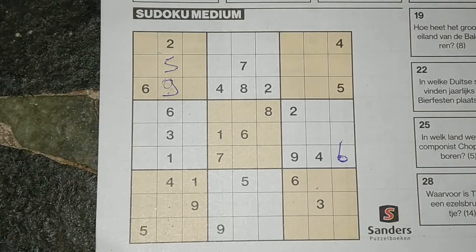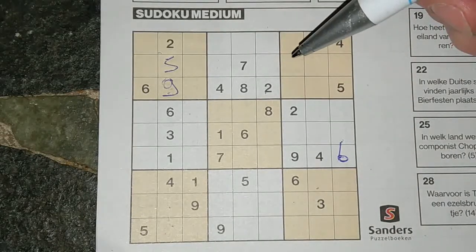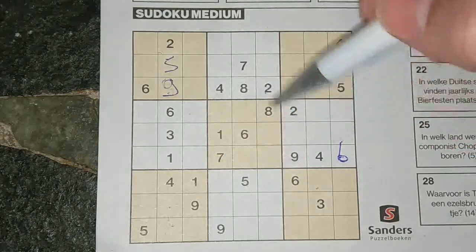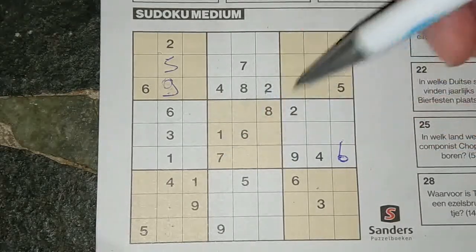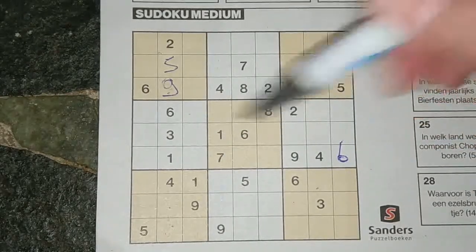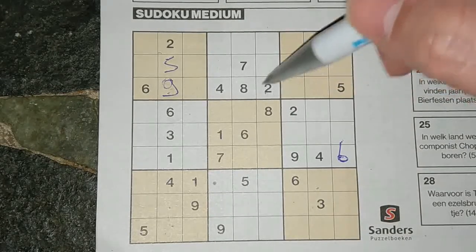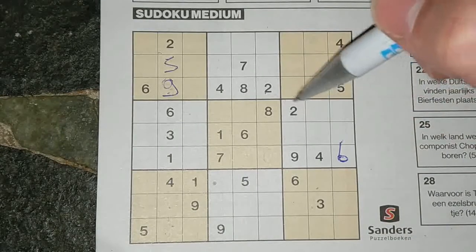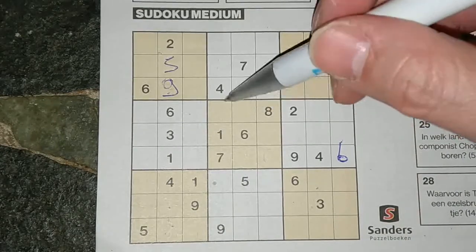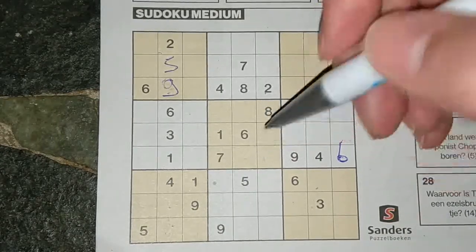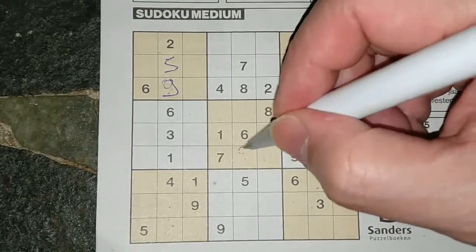Let's see, in the middle big square, 5 missing numbers. One of the missing numbers is a 2. I see a 2 here, so no 2 in these two boxes. I see a 2 there, so no 2 in these two boxes. One box remains for the 2, it should be this one.